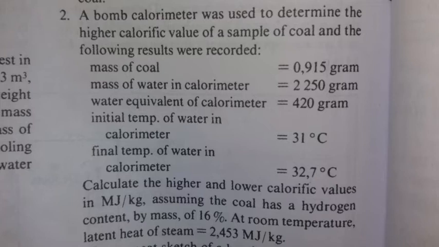The initial temperature of the water in the calorimeter is 31 degrees Celsius. The final temperature of the water in the calorimeter is 32.7. Calculate the higher and lower calorific values in megajoules per kg, assuming the coal has a hydrogen content by mass of 16% at room temperature.